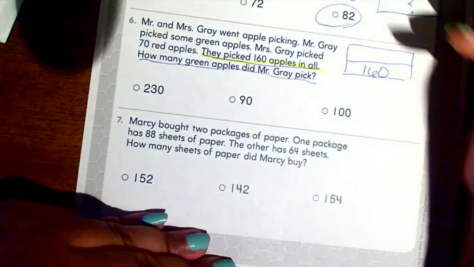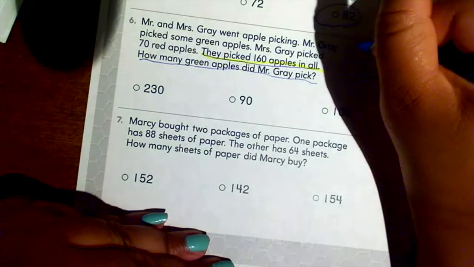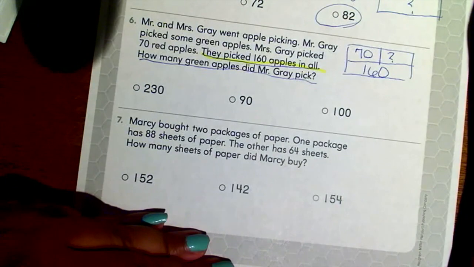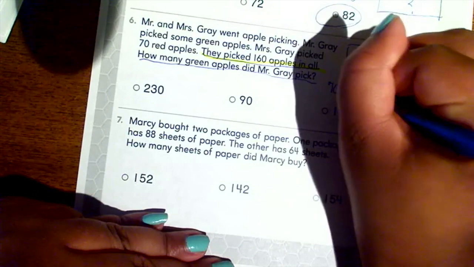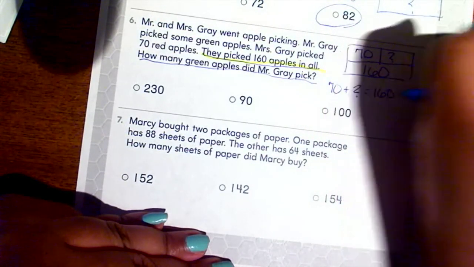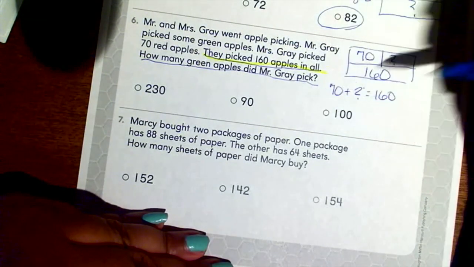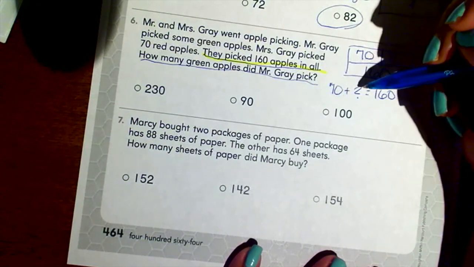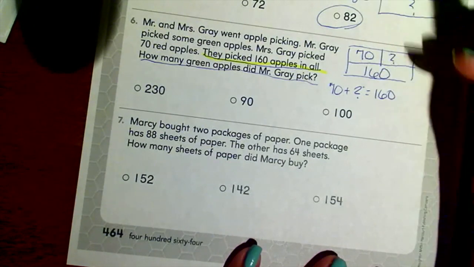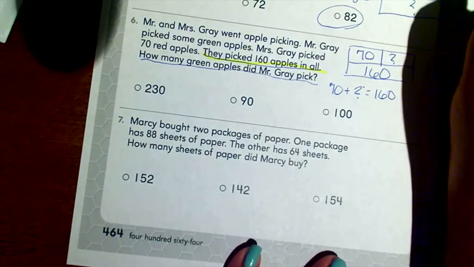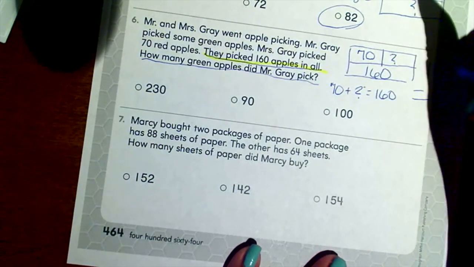How many green apples did Mr. Gray pick? Well, I don't know how many green apples Mr. Gray picked, but I do know that Mrs. Gray picked 70 red apples. So if I wanted to solve this problem, I would say 70 plus some number I don't know is equal to 160. Now, if you know what this number is, then by all means, go ahead and select your answer. But in the case that you don't, let's turn this addition problem into a subtraction problem. So I'm going to take the total of 160 and I'm going to subtract a part, which is 70, and it's going to give me the missing part.